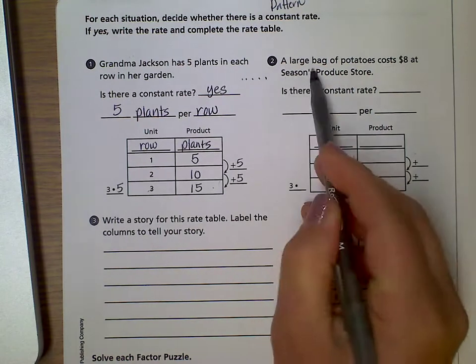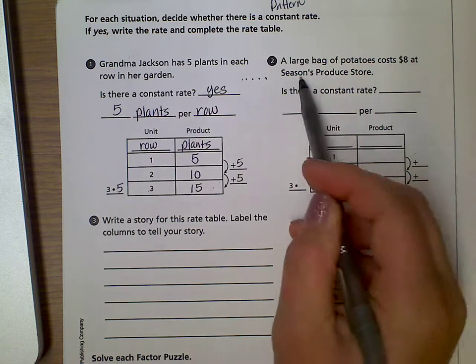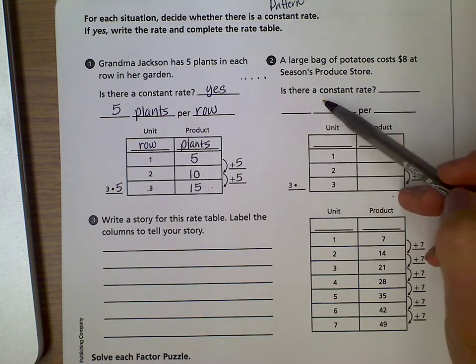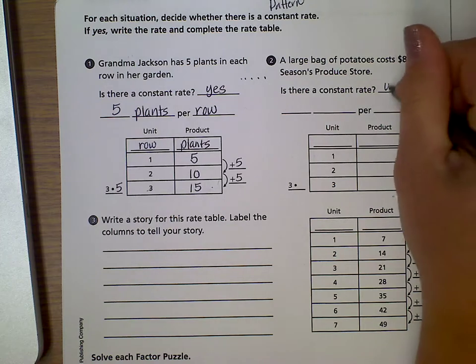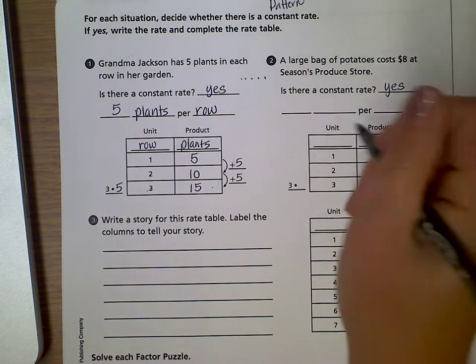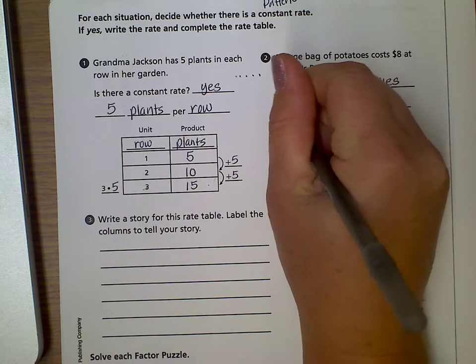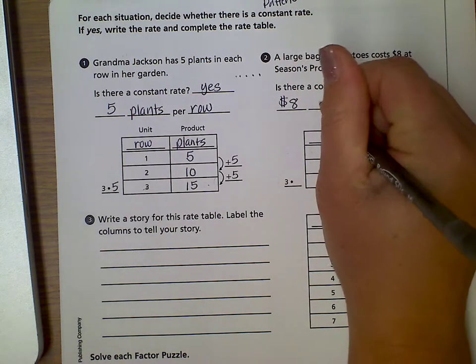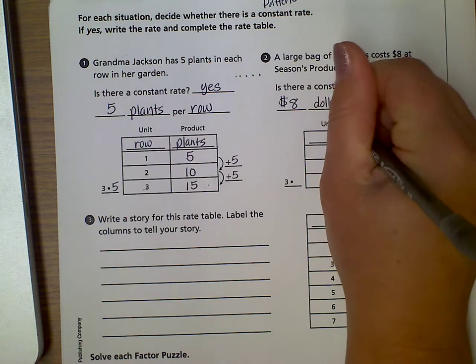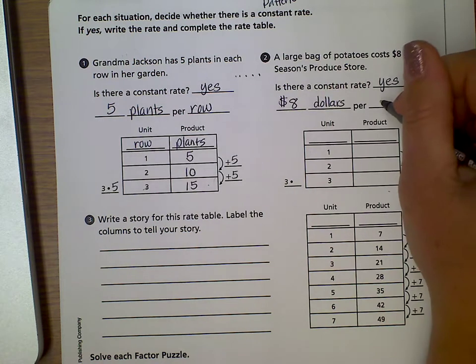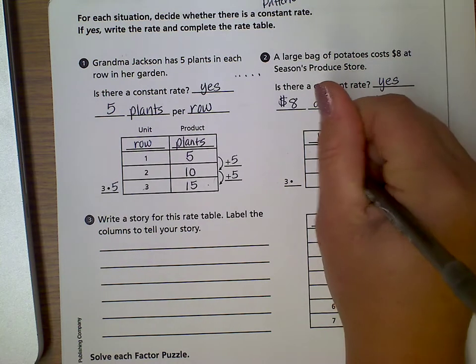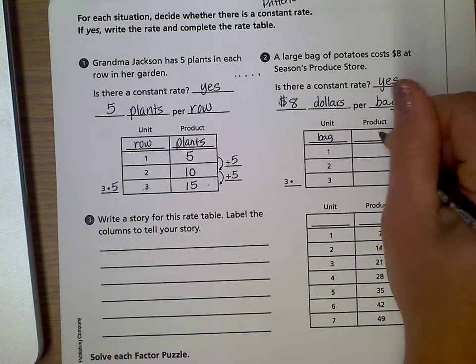A large bag of potatoes costs $8 at Seasons Produce Store. That's a lot of money for potatoes, I'm not kidding. Is there a constant rate? Yes. It is $8 per bag. The unit is the bag, and the product is the dollar amount.